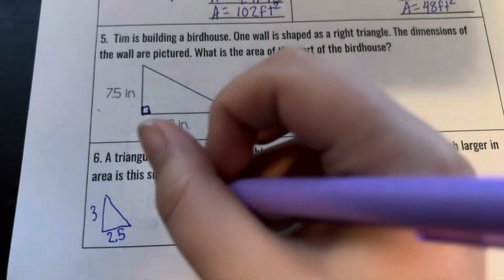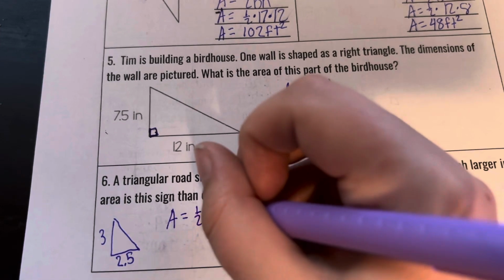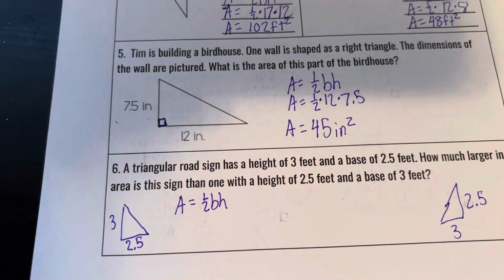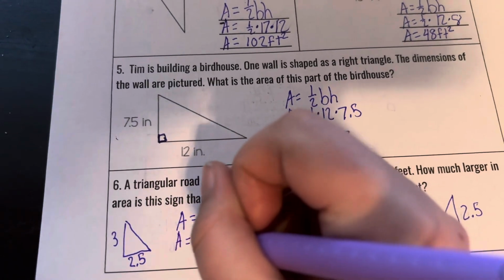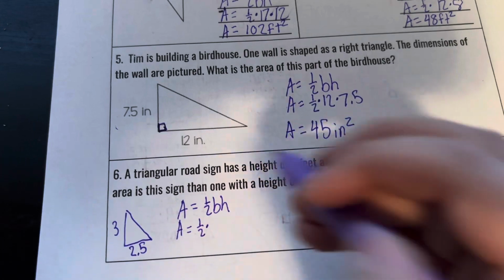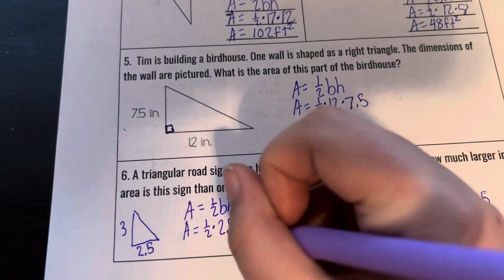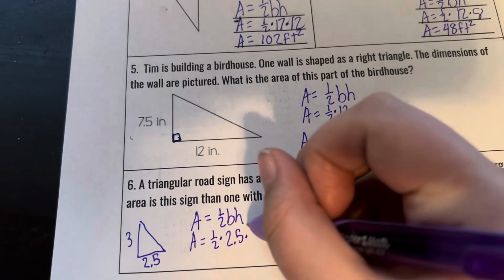So we got to find the area of each of these. So let's start with my one on the left. Area equals 1/2 times base times height. So on this one, they told me that 1/2 times my base, which was 2.5, times my height, which was 3.